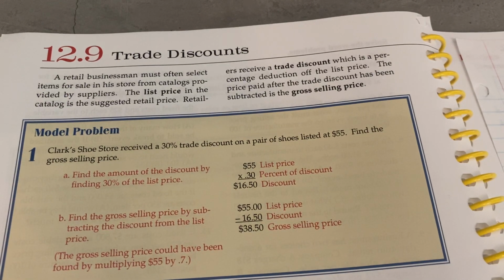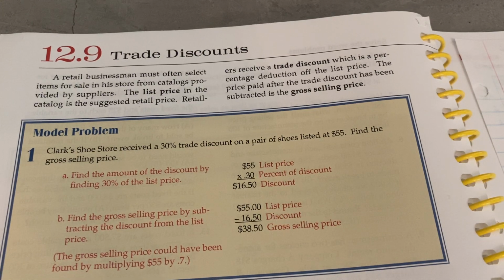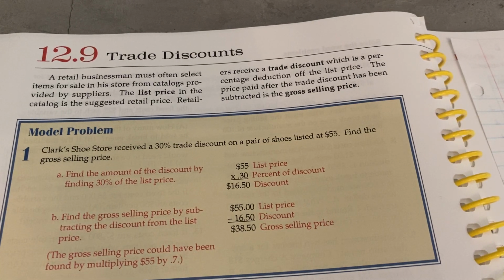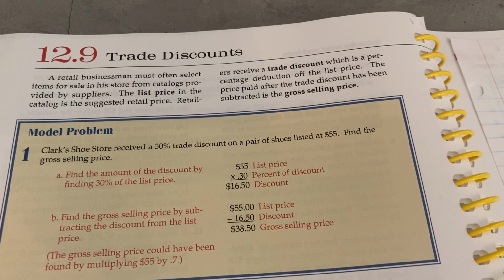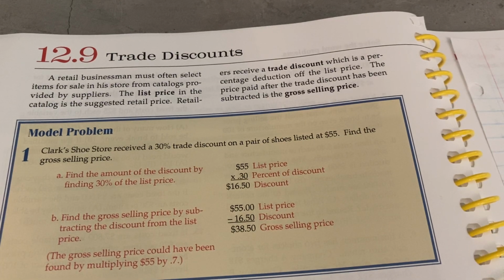Well, it's the prices you get as a small business if you are buying things wholesale so that you can resell them and make a profit, right? And for the retail, you'll go into these trade discounts. A retail businessman must often select items for sale in his store from a wholesale catalog. The list price in the catalog is the suggested retail price. And this retailer can receive a trade discount, which is a discount off the whole price so that you can sell it.